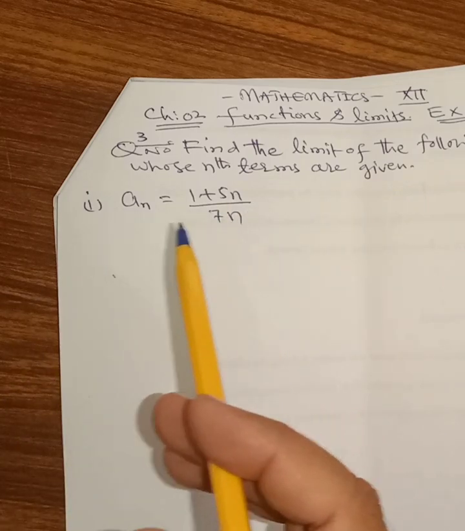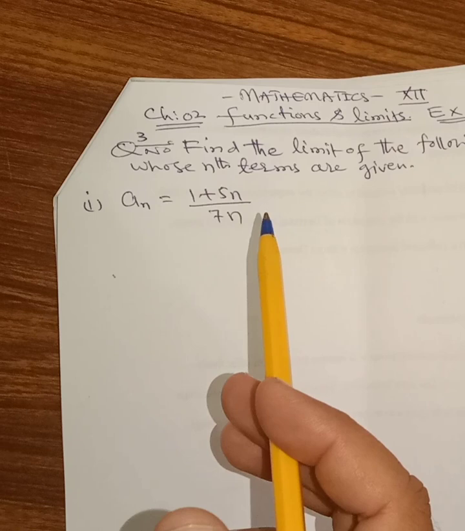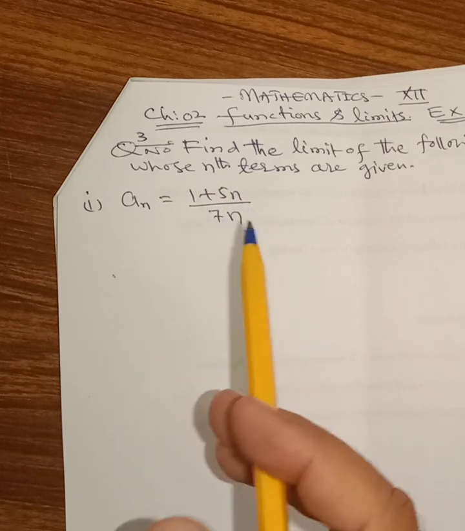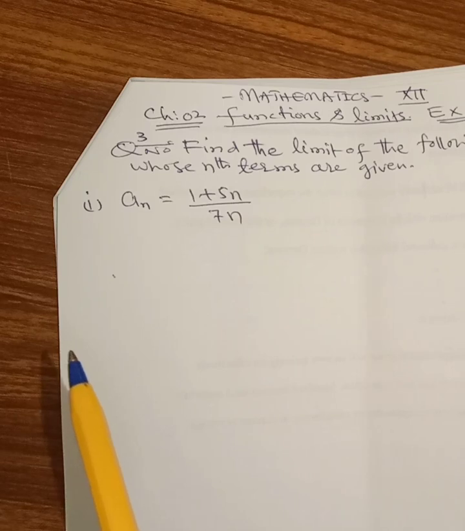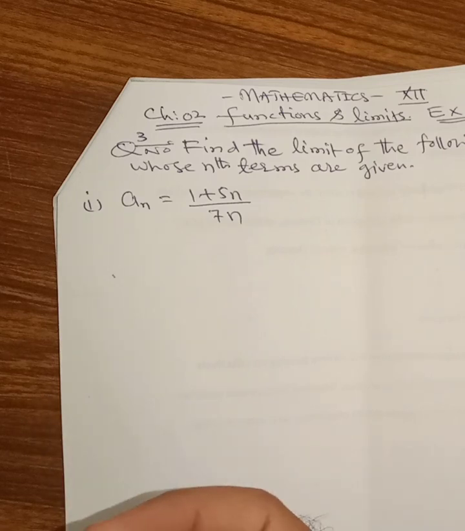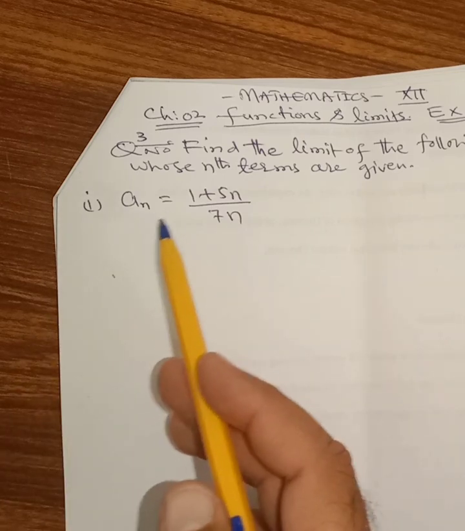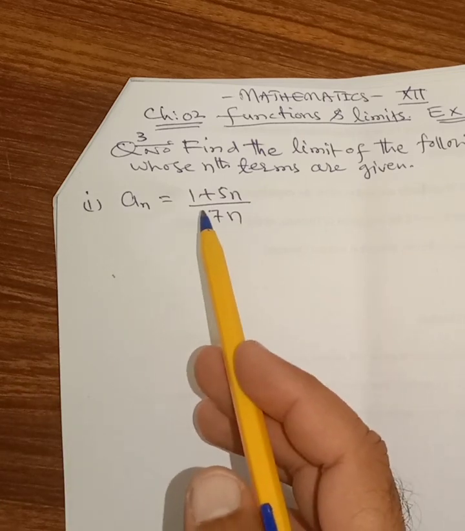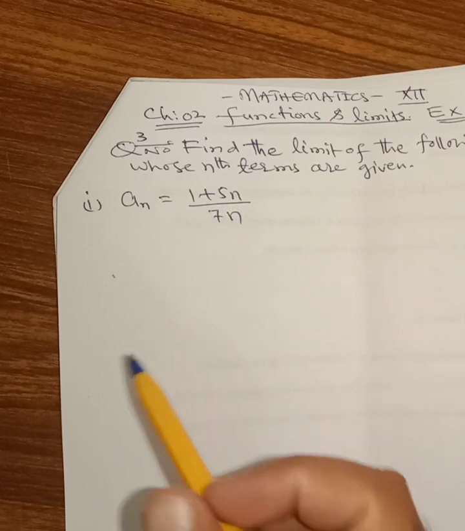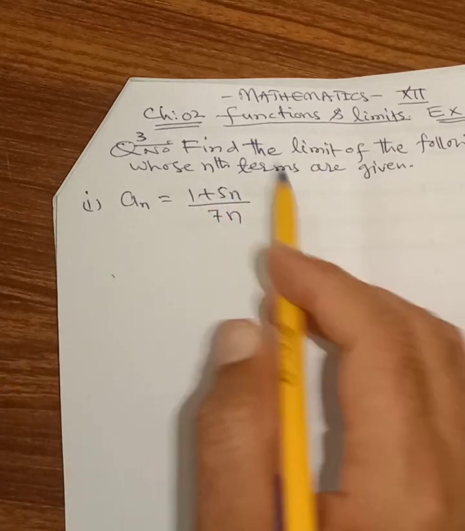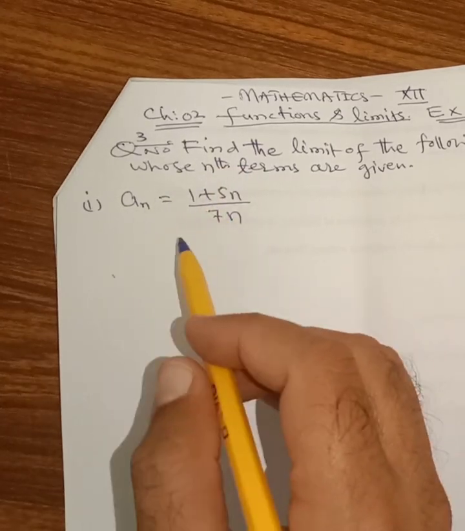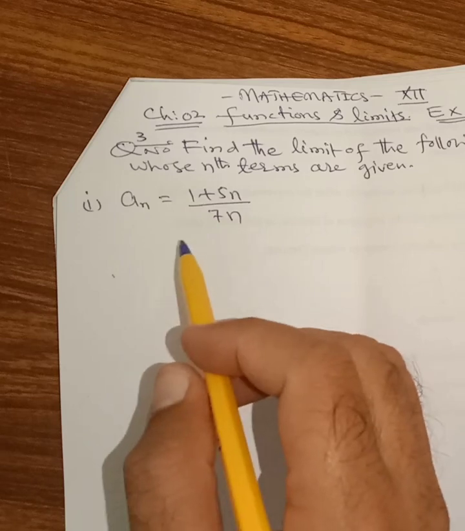So in previous question number 2, we used to find the limits of sequences where sequences were given, and we have to find the nth term and then their general term. But in this case, we have been given this nth term or general term, and we have to find out the limit of that sequence. So how to find out the limit of this sequence or this function or this general term?